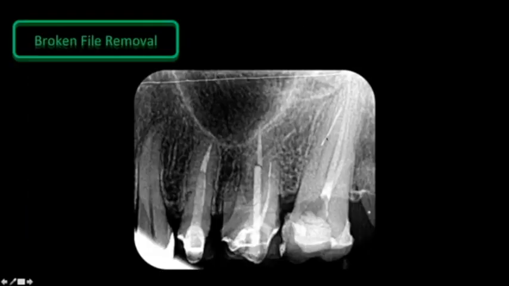On the other hand, when we have a second molar, this is a case with a stainless steel file. This is a stainless steel file separated on a second maxillary molar. This is extremely difficult for a maxillary tooth. And we can see that we have a separated instrument and a distal root of the first molar that we didn't treat yet.